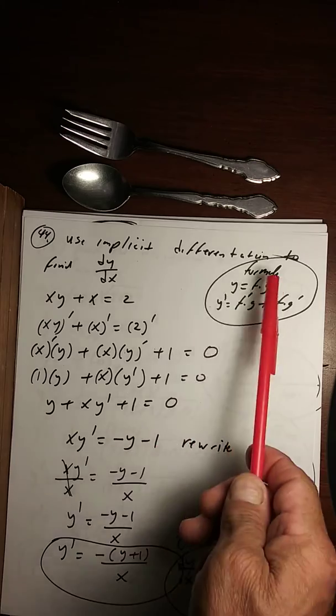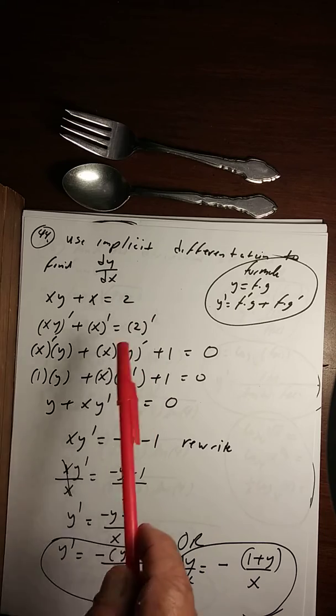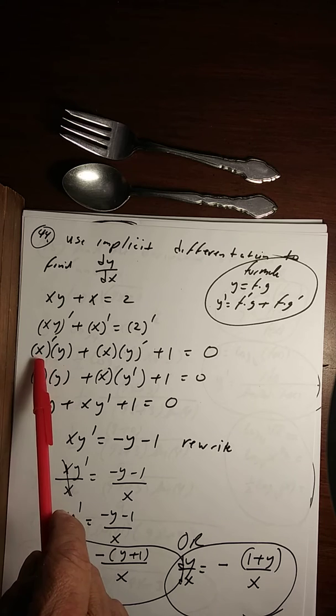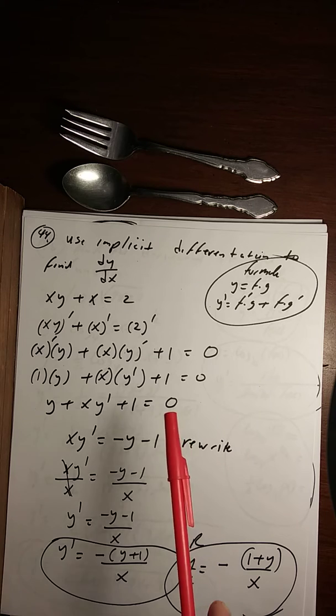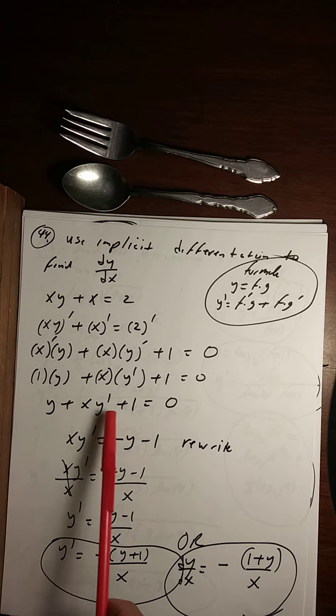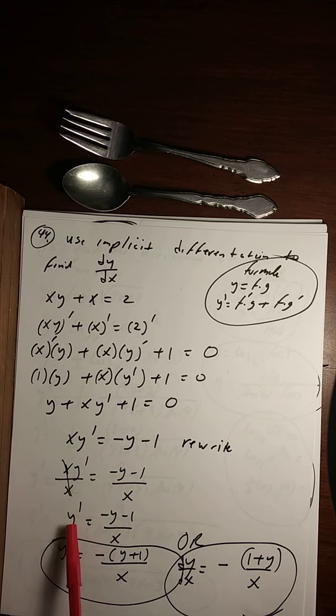Use implicit differentiation to find dy/dx for this. Well, this is going to be this one's derivative, that one's derivative, that derivative. But this is a product, so f g prime first plus last. x prime is 1 times y, plus x times y prime, plus 1 equals 0. So now, y plus xy prime plus 1. Bring these numbers to the other side: negative y, negative 1. Divide by x, divide by x. So we have y prime is negative y, negative 1, over x. Or take that negative 1 out: negative y plus 1 over x. Or dy/dx, and you can turn these around if you want to, is negative 1 plus y over x.